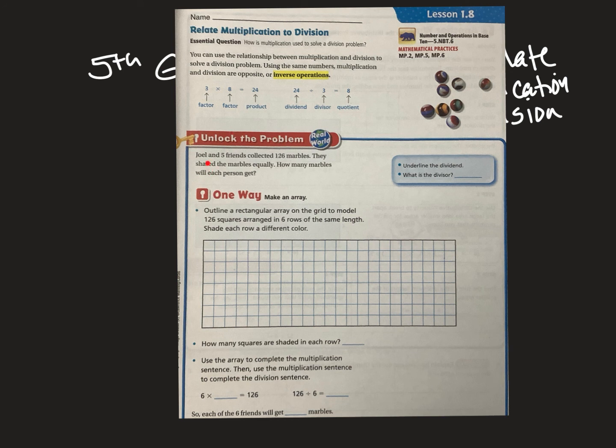Let's unlock the problem. Joel and 5 friends collected 126 marbles. They shared the marbles equally. How many marbles will each person get? And of course, when you see shared the marbles equally, you know you've got division going on. We're going to underline the dividend, and then what is the divisor? The dividend is the amount of marbles you started with, 126 marbles.